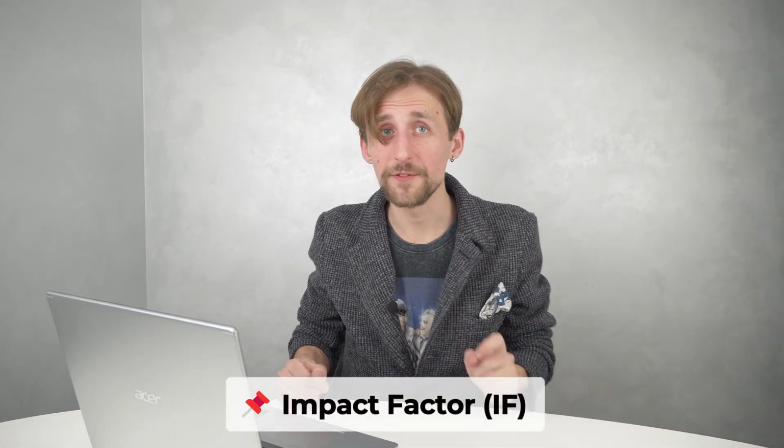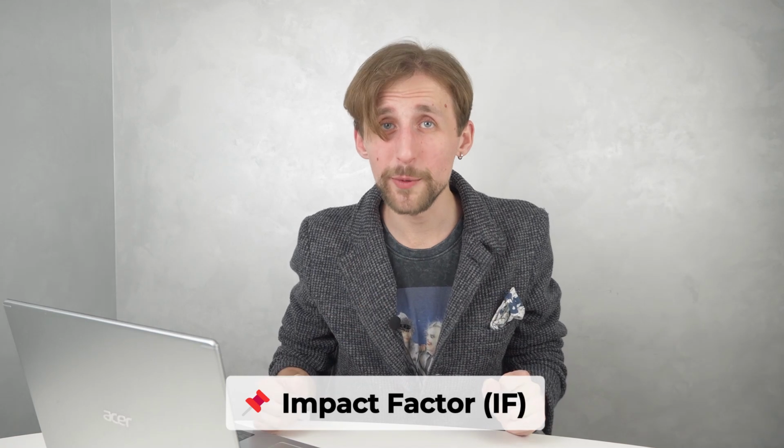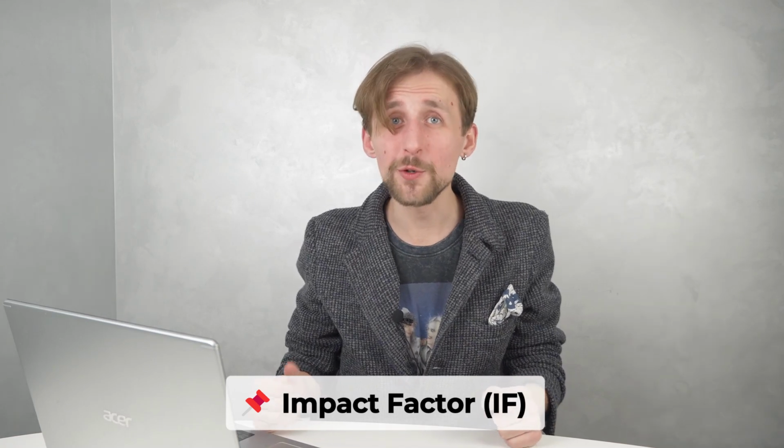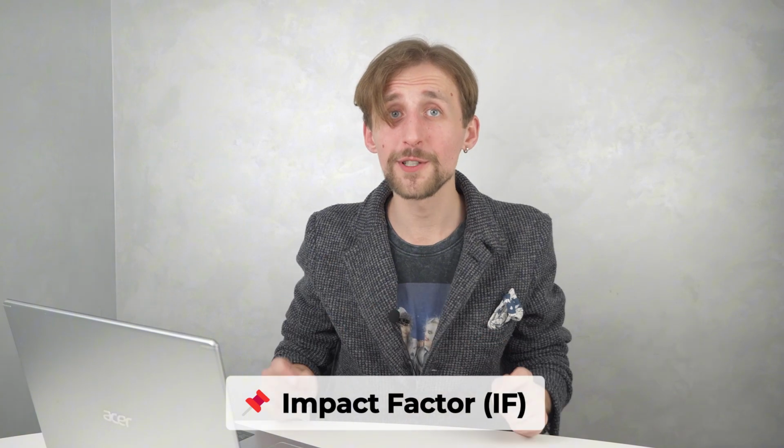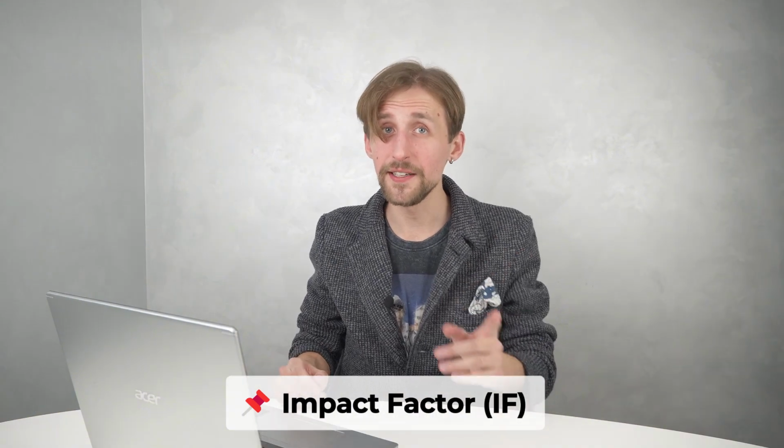Why should you care about journal impact scores? If you're publishing in a high-ranked journal, your work will be more visible, increasing the chance of getting cited. Among such indicators is the impact factor, the most well-known metric for journals, calculated based on the average number of citations a journal paper receives over the last 2 years. Where to find it? In Web of Science.